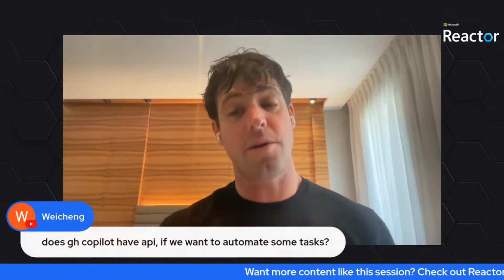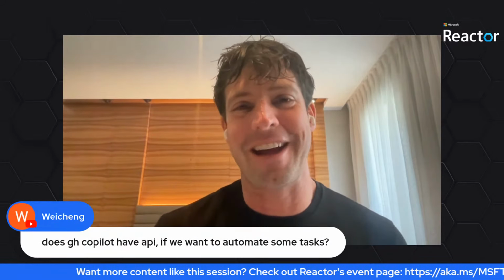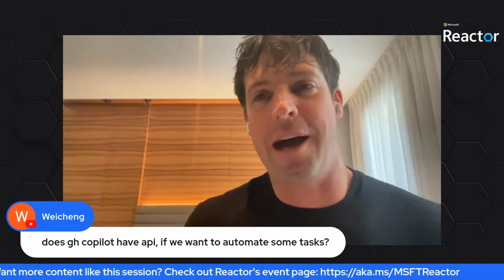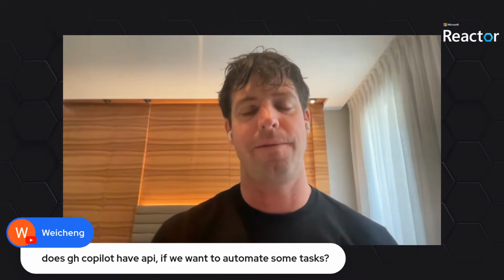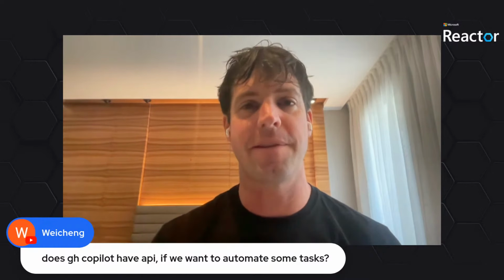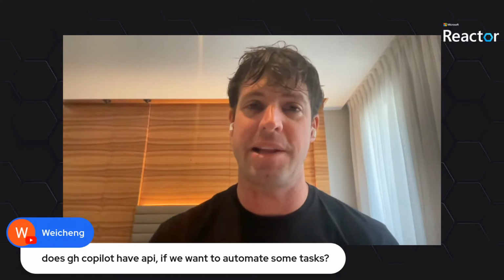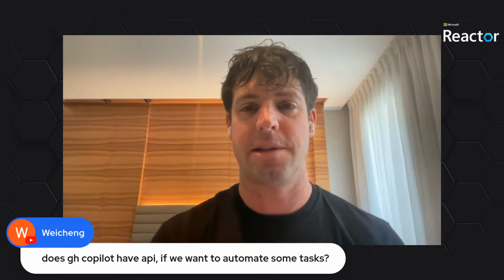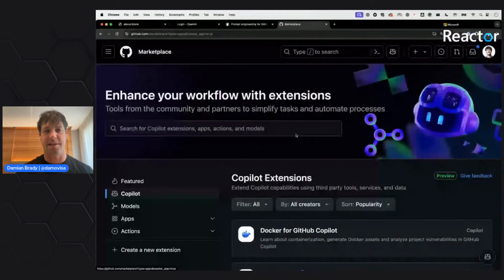Does GitHub Copilot have an API if we want to automate some tasks? The short answer is yes, but it's not publicly accessible. So effectively, no. The only way to really access GitHub Copilot is either through Visual Studio Code or the JetBrains suite, or Visual Studio, or any of the other IDEs or editors that use it, or Copilot Chat in .com. So let me just quickly show you that is a thing that exists.